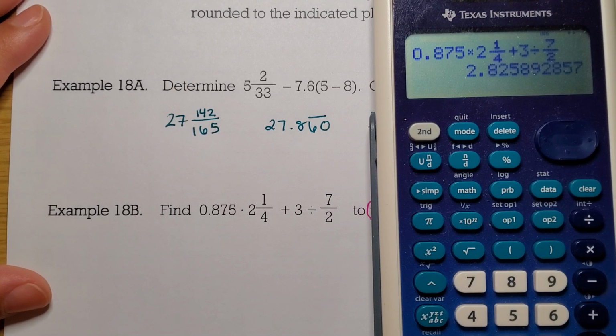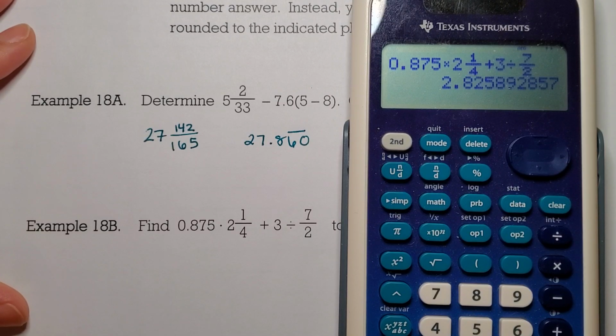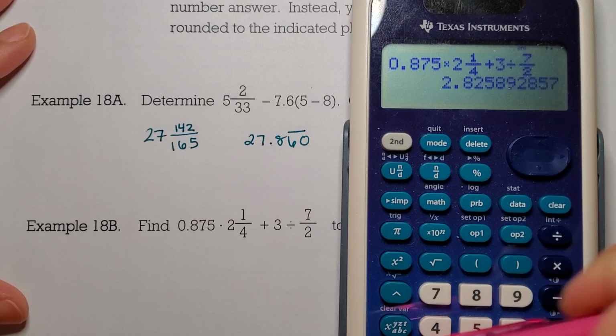Press enter, and here it's giving me a nice long decimal. In this case, actually, this would not be a nice decimal if it asked me for the exact answer, right? It just sort of goes on, and I can't tell if it's going to repeat or not. But that's okay. It wants the nearest thousandth.